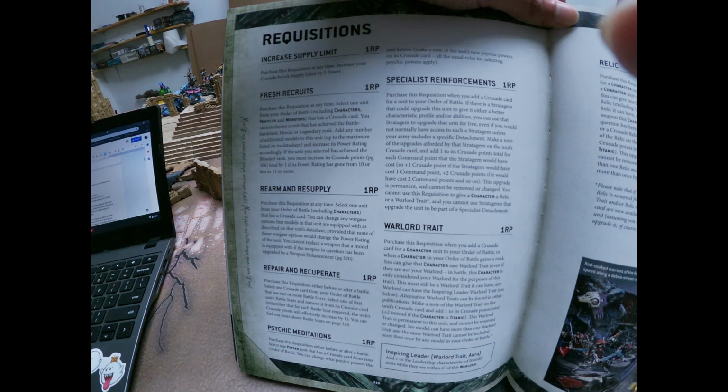Obviously, all of those same rules do apply. For example, with the captain to chapter master, it does say in the stratagem that you can only use this if a chapter master is not already present. Space Marine chapters only have 1 chapter master. Makes sense. This is a narrative system.